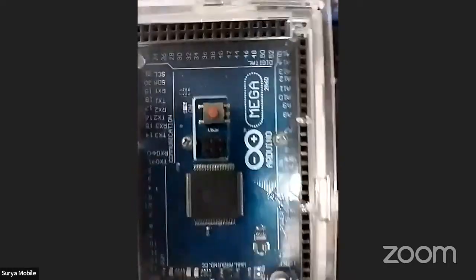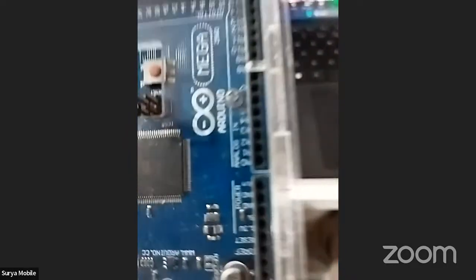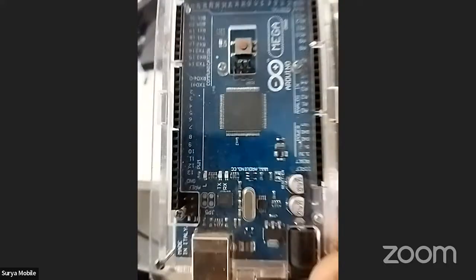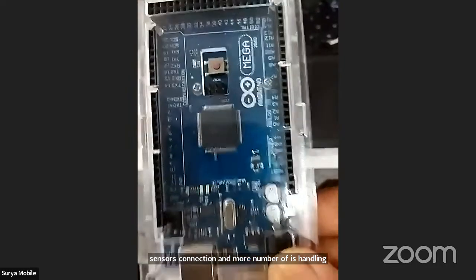This is the Arduino Mega. It has similar operation to the Arduino UNO, but it has more pins and is compatible with more sensor connections and more pin handling than any other board. That is why it is called Arduino Mega.